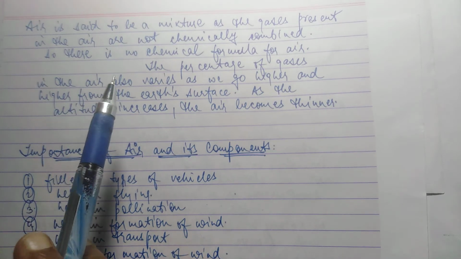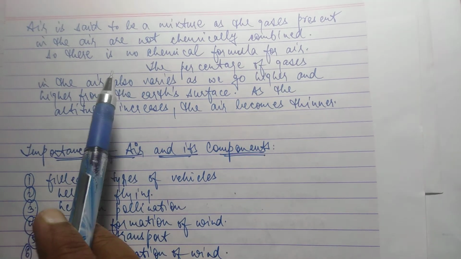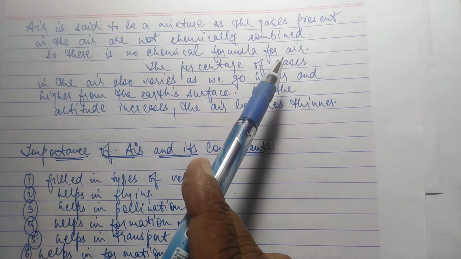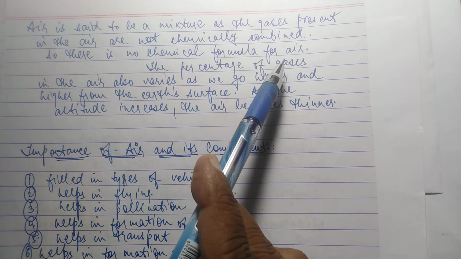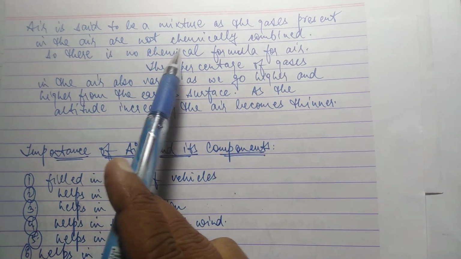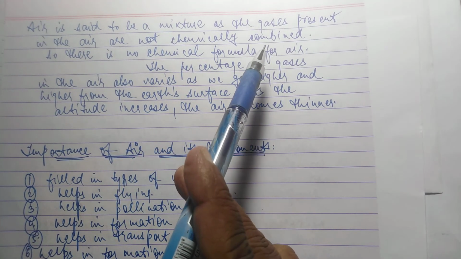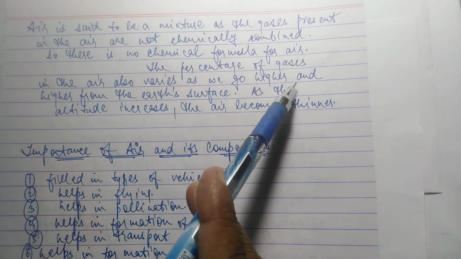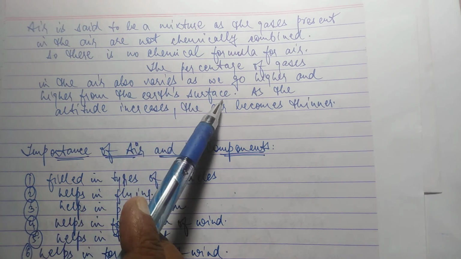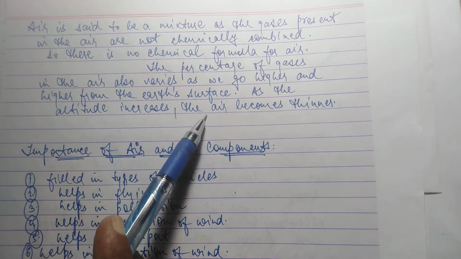Air is said to be a mixture. The gases present in the air are not chemically combined, so there is no chemical formula for the air. Clear? Air का कोई formula नहीं होता क्योंकि many gases are combined in the air. The percentage of gases in the air also varies as we go higher and higher from the earth's surface. As the altitude increases, the air becomes thinner.